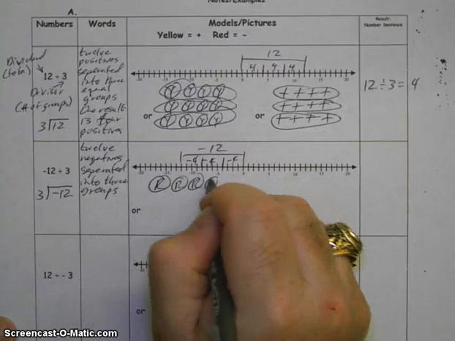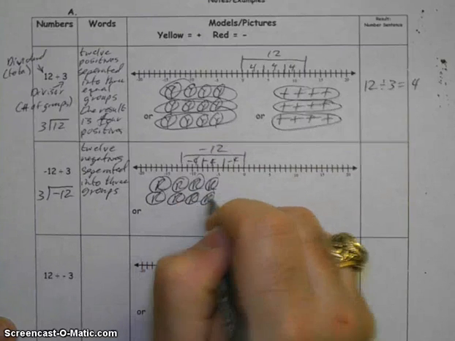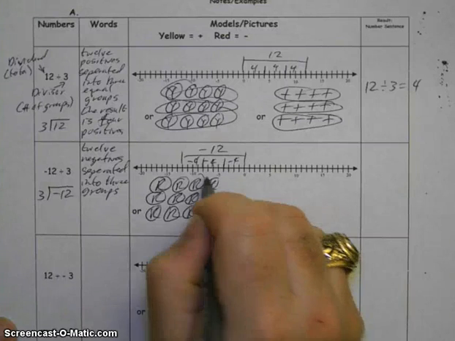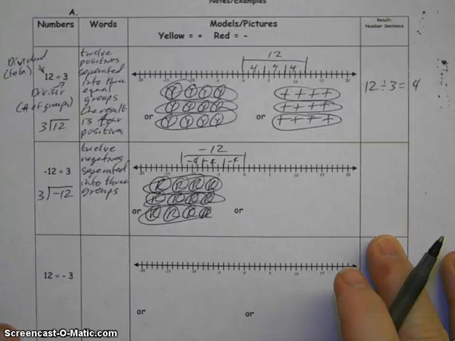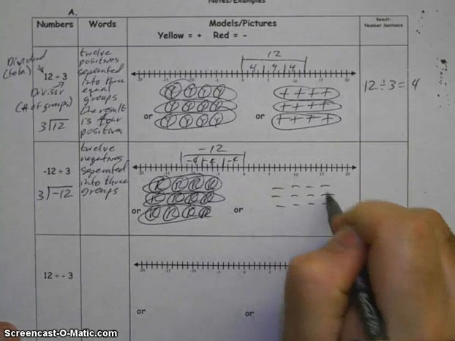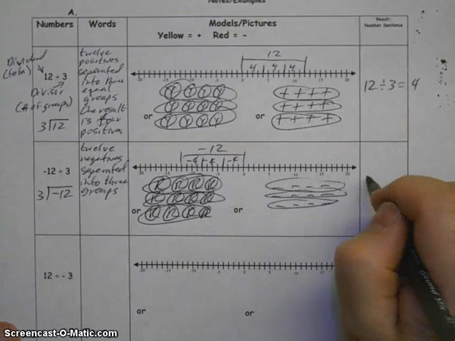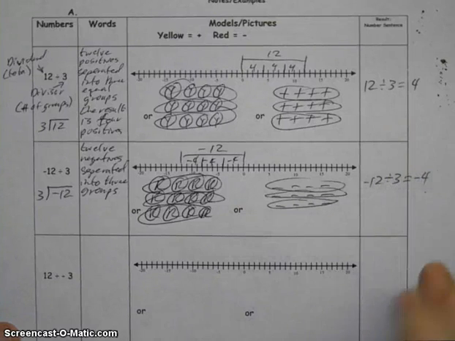12 red circles divided into 3 equal groups, there's negative 4 in each group, or 4 negatives in each group. 12 negative signs separated into 3 equal groups, there's 4 negatives in each group. Negative 12 divided by 3 equals negative 4.